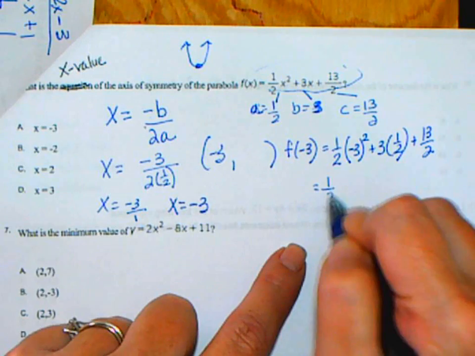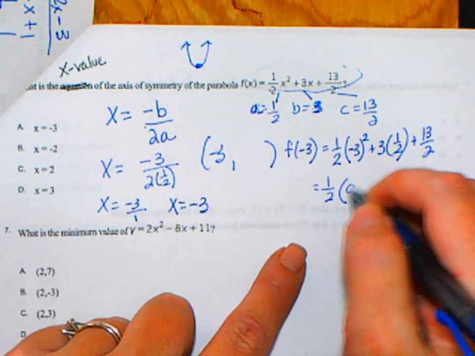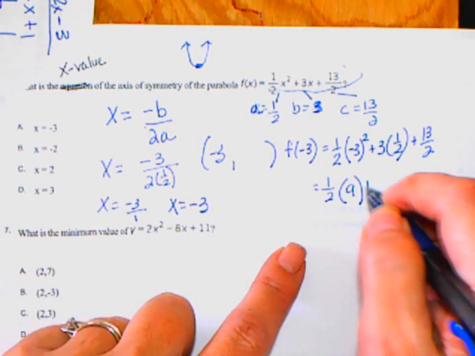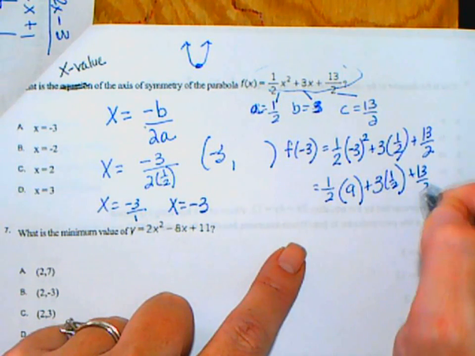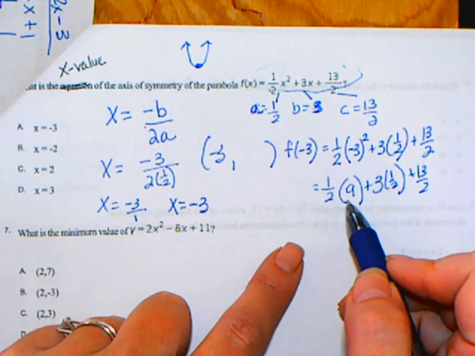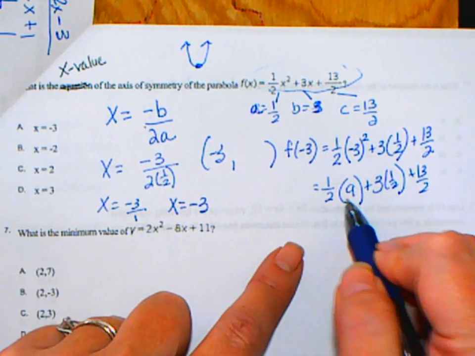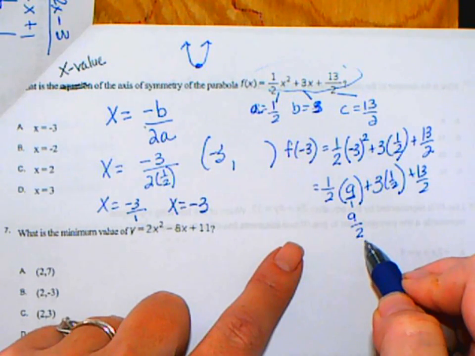That's 1/2 times 9, plus 3 times 1/2, plus 13/2. All right, so 1/2 of 9 is 4.5, but I'm just going to leave it as an improper fraction. So I'll just do 9/2, since they all have the same denominator, it'll be easier.